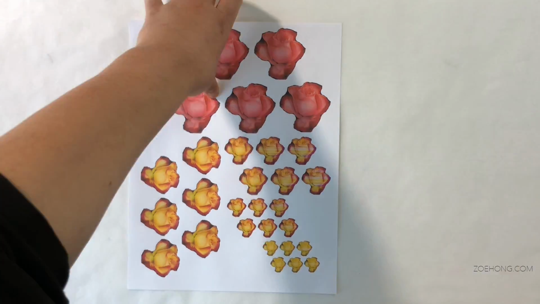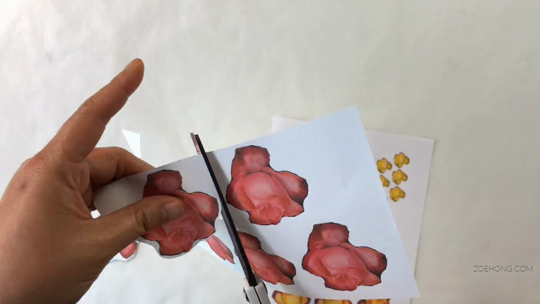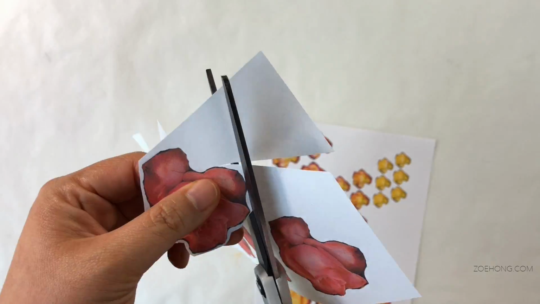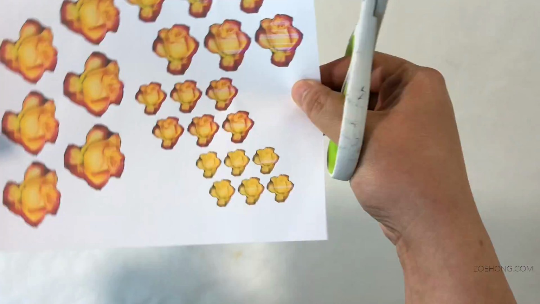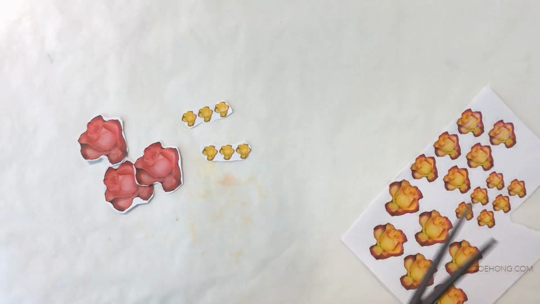Once you have a million roses tiled on an 8.5 by 11 or A4 paper, I go ahead and print it out. So now I'm going to cut out all my flowers, and I'm going to pull some figure templates, croquis, and then tape some tracing paper onto them so I can create some mock-ups of clothes.